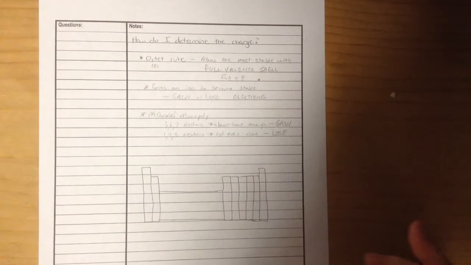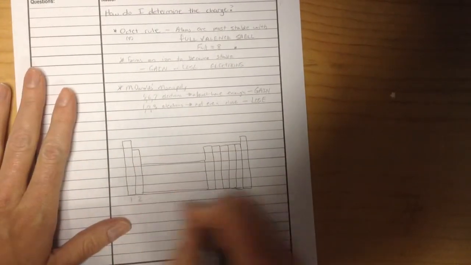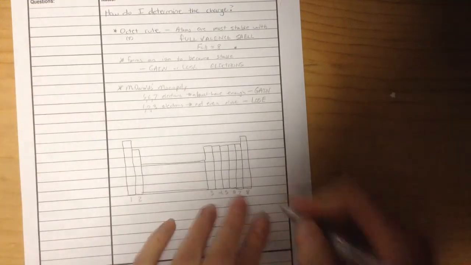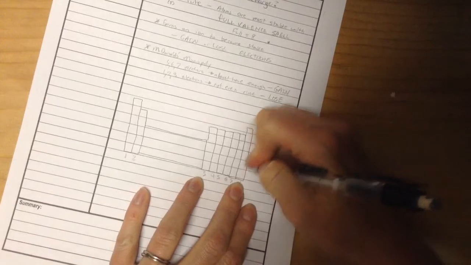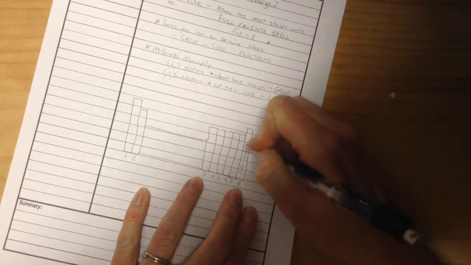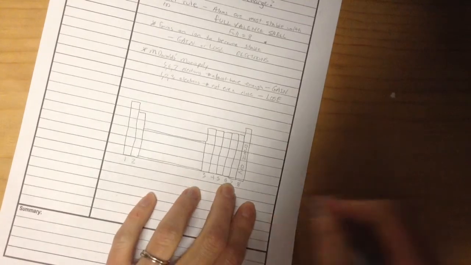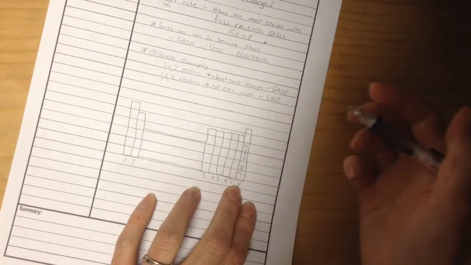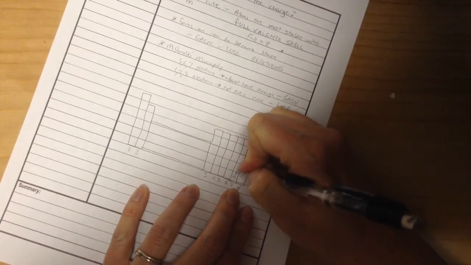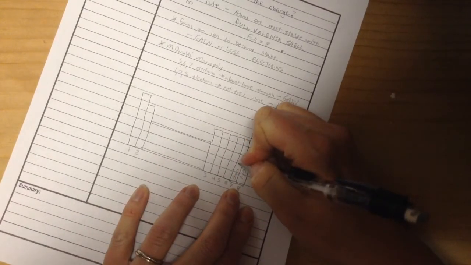Okay, so here's another blank periodic table. Isn't this fun? So remember, these guys have 1, 2, 3, 4, 5, 6, 7, and 8. These guys are happy. They've already got their 8. They do not make ions. These guys have 7. How many more do they need to have 8? 1. So they're going to gain 1. That's a 1 right there.